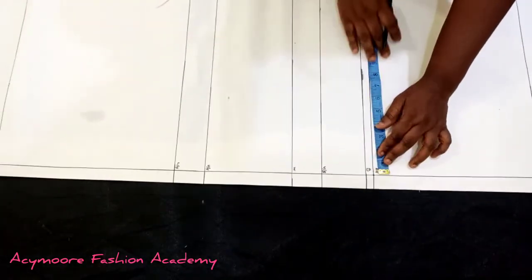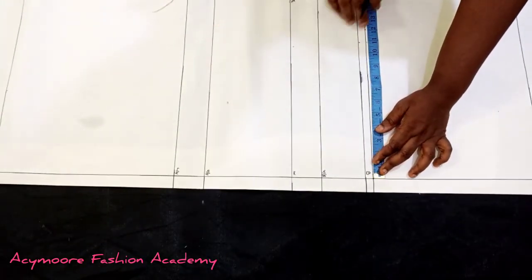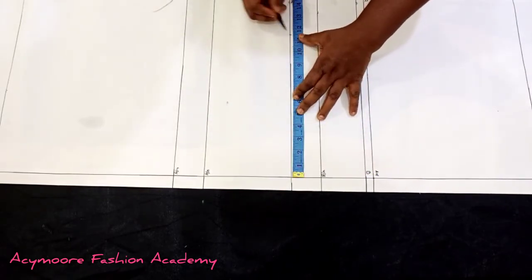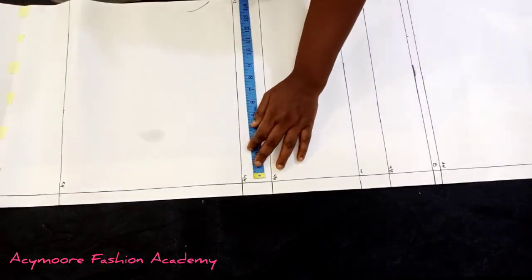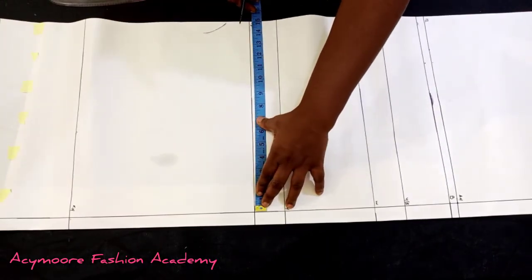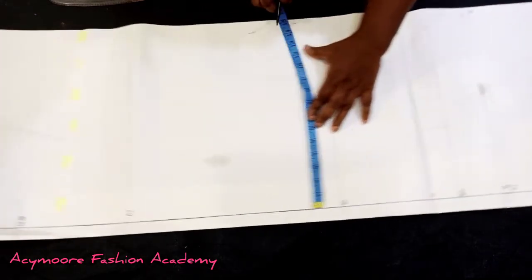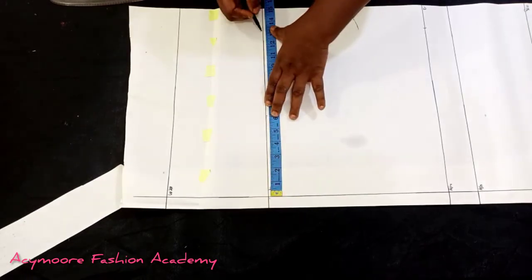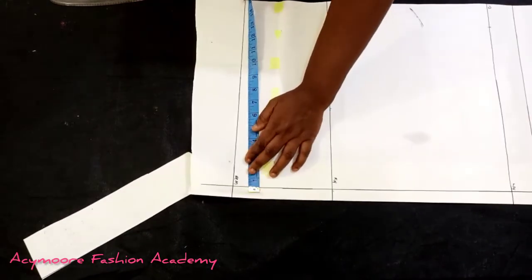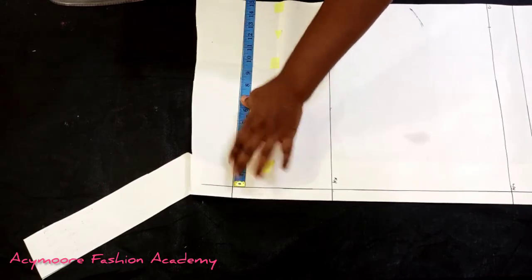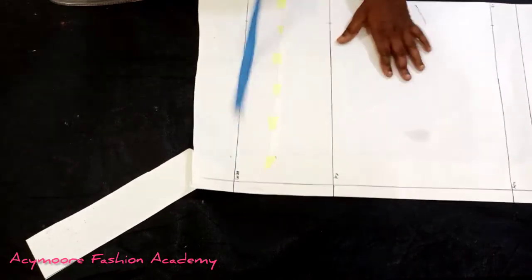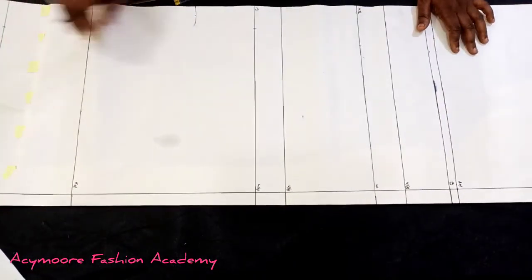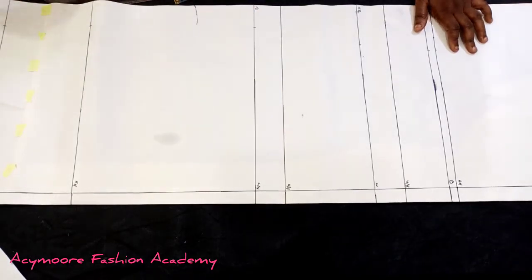So the armhole, I'm going to measure 12. I've measured 12. On the waist, 11.5. And here is 11.5. On the hip line, I have 13. And then on the knee, we're still going to use the same measurements because it's a free dress. And the hem as well, I'm going to put 13 because it's a free dress, so we're using the same measurement all the way down, from the lower hip all the way down.